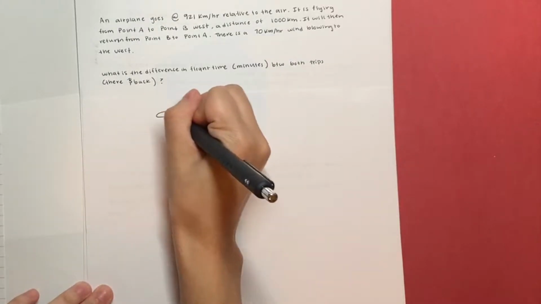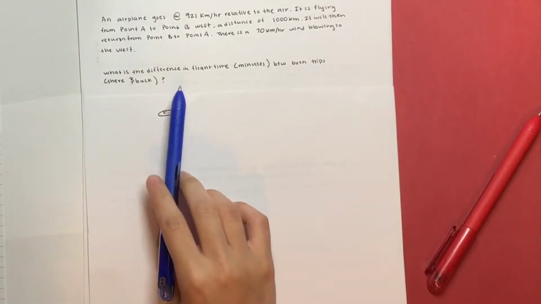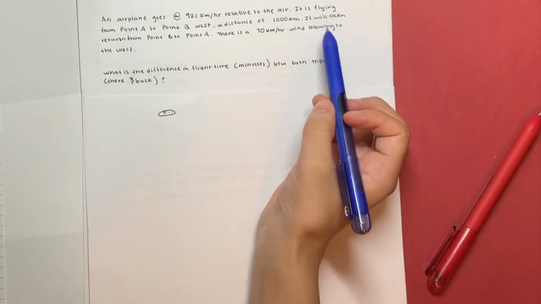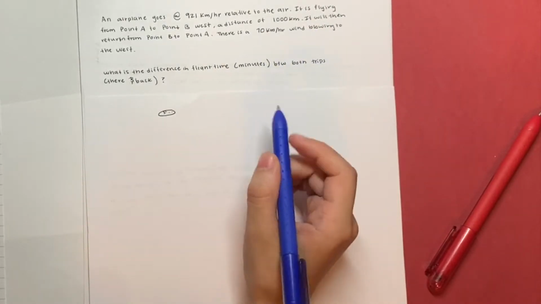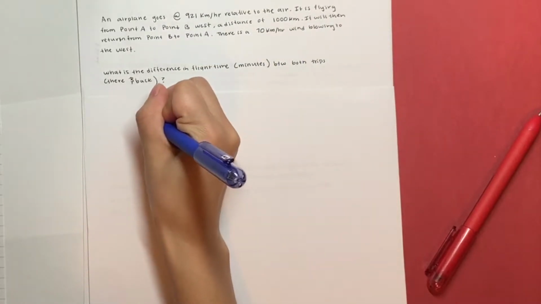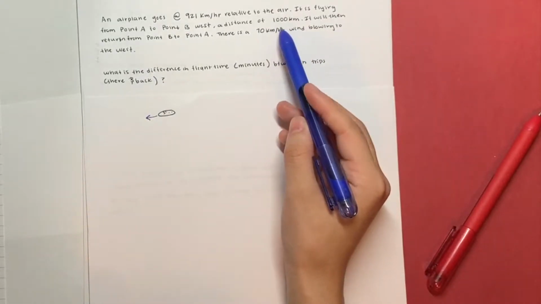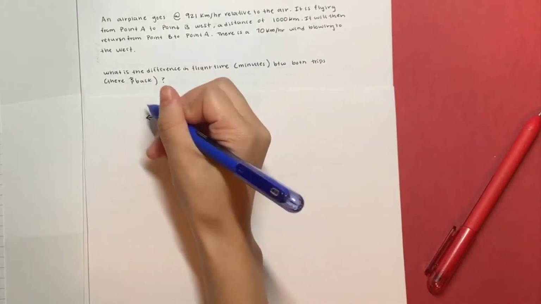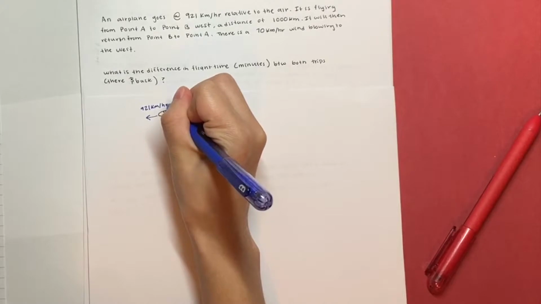If you draw your little airplane, excuse my airplane, it is flying from point A to point B west, a distance of 1,000 kilometers. So this is going at 921 kilometers per hour west.